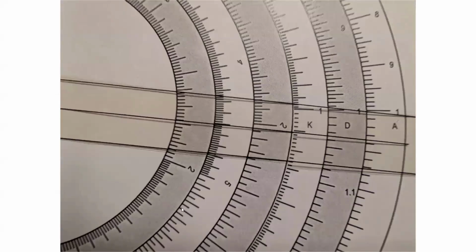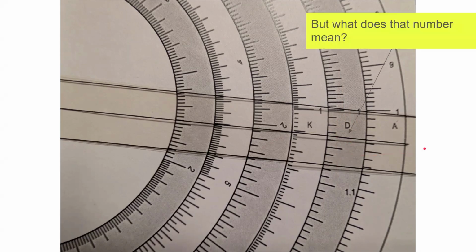But when I look at that, it's going to be something like this. Here's my D scale right here, this gray one. My cursor line is here. So it's somewhere between 1 and 1.1 on the D scale. But how do I interpret that value? How much is each one of these ticks, for instance? Well, in order to figure out what that number means, we have to have a little bit of numeracy.